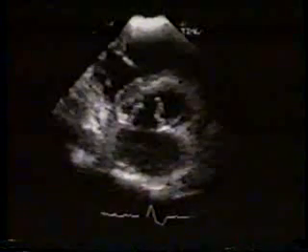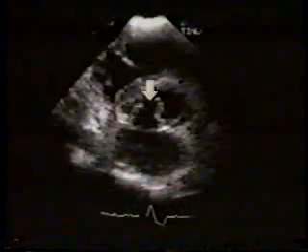In real time, you can see the features of right ventricular volume overload. Note the abnormal orientation of mitral apparatus and the dilated left atrium. We are now looking at the parasternal short axis view of the mitral valve.